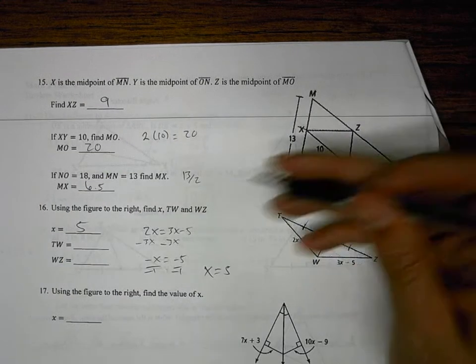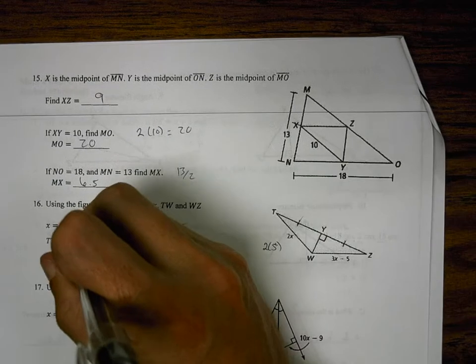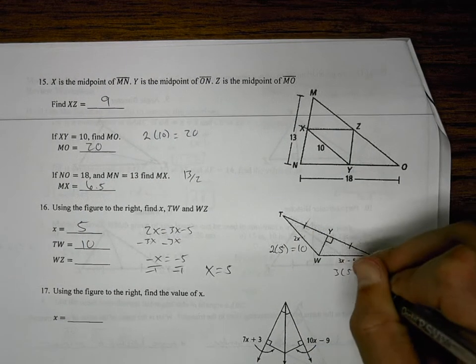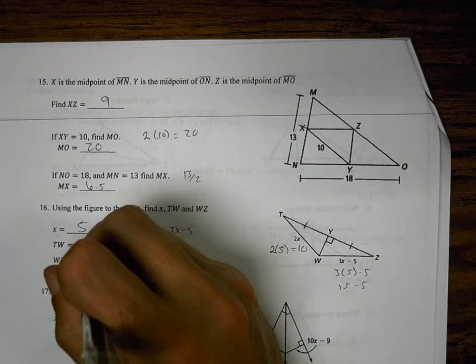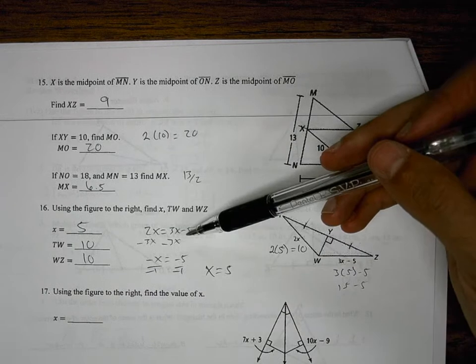To find TW, you plug it back in. 2 times 5 is equal to 10. And 3 times 5 minus 5 is 15 minus 5, which is 10. Again, they should be equal to each other because you set them equal to each other in the beginning.